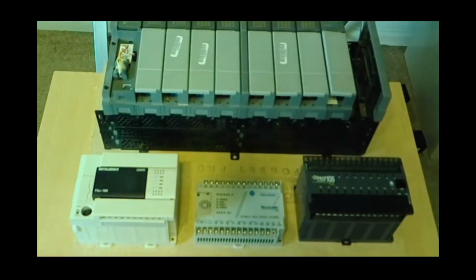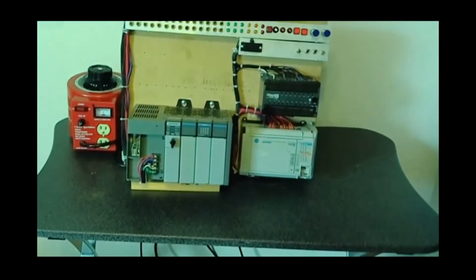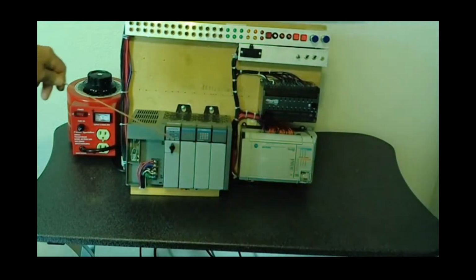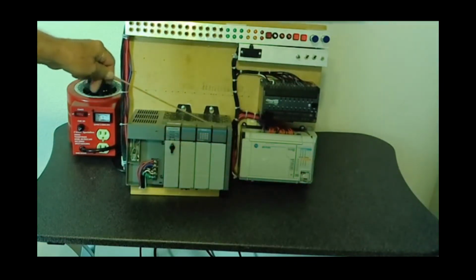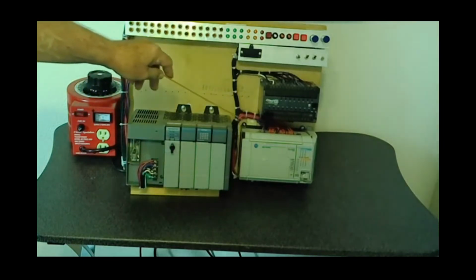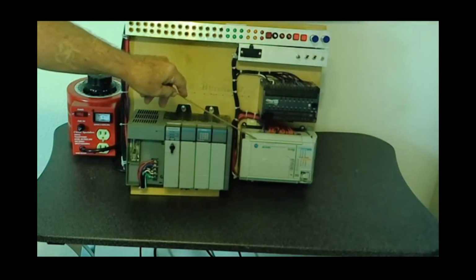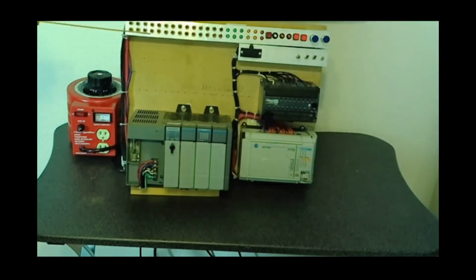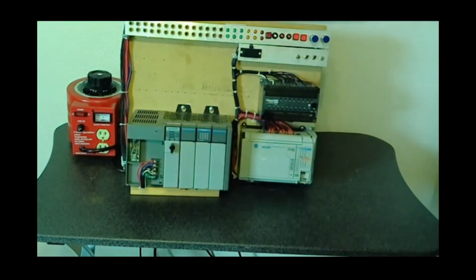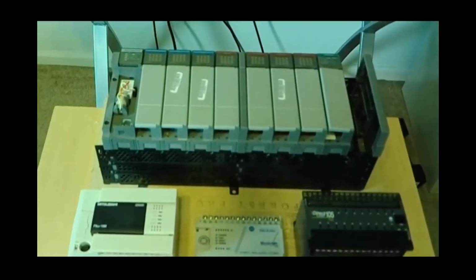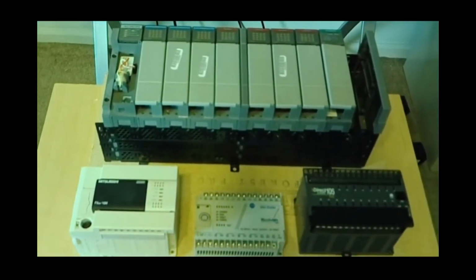Now, along with these PLCs, I'm also later on going to demonstrate several others. What I have right here is another Allen-Bradley system, a little 4-slot PLC, power supply. There's an Allen-Bradley 1500, and there's a DirectLogic 105, all connected over here to these boards. We'll work with that a little bit later. Right now, just a basic introduction to the PLCs. Let's make it kind of simple.